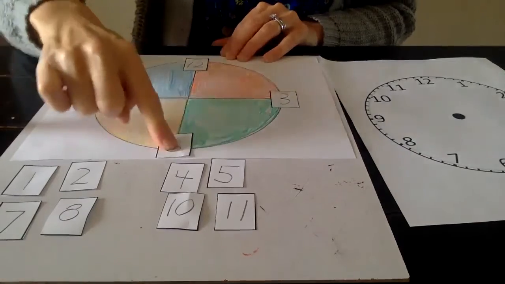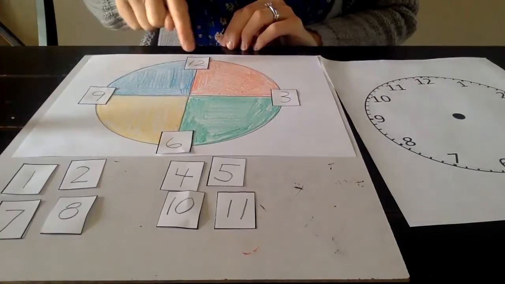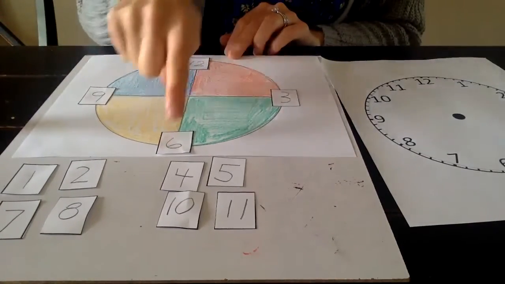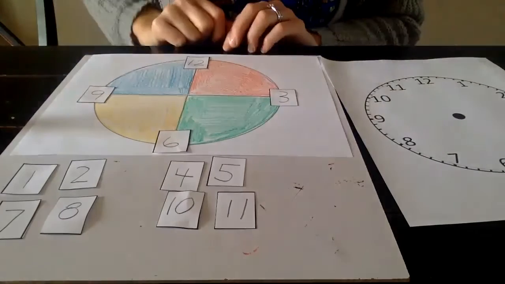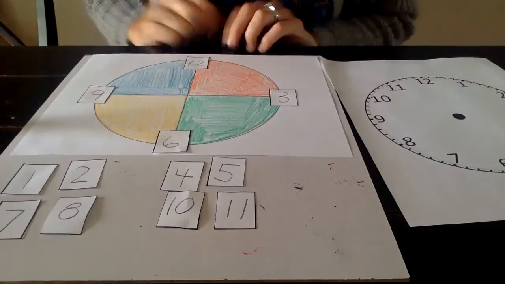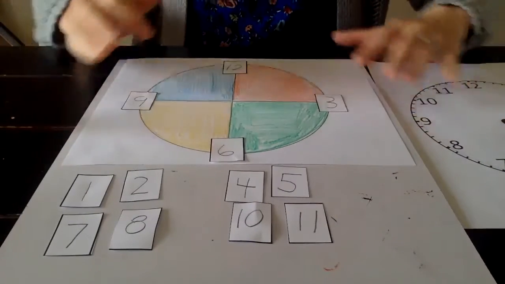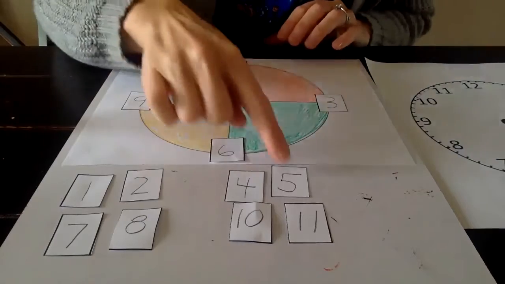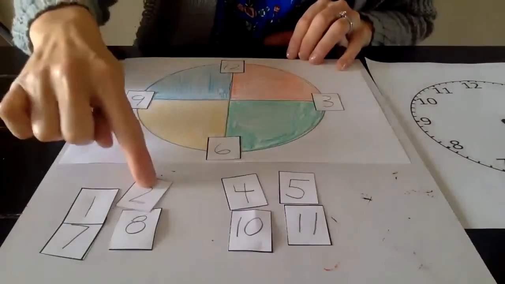Good. There we go. We have 12, 6, 3, and 9. Now we have to place the rest of them. Well, they go in order just like our numbers do, okay? They're going to go in a circle.